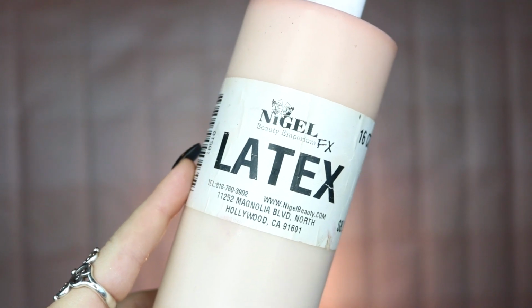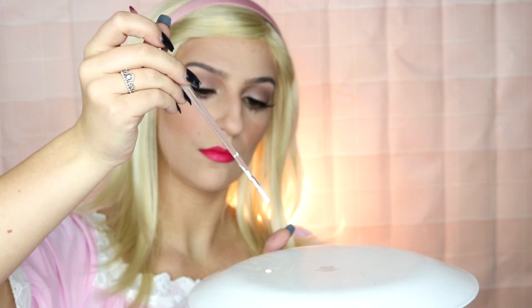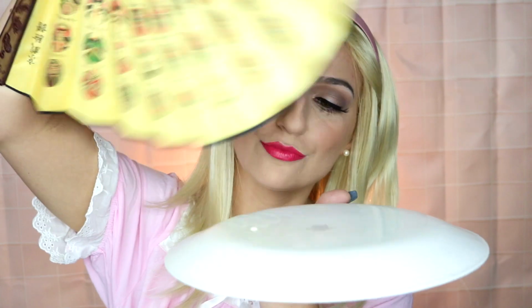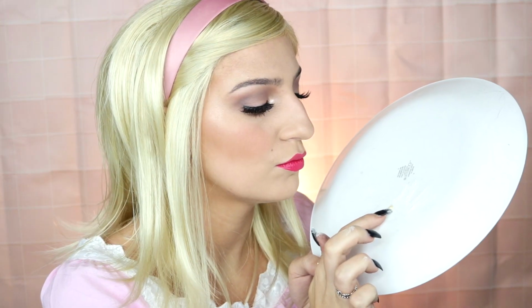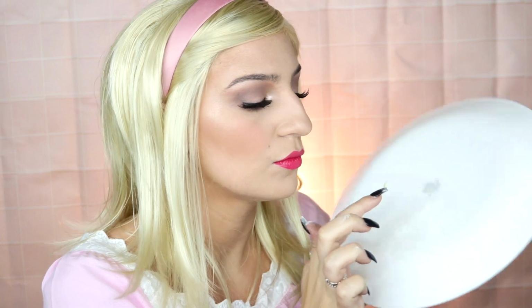We're going to start off by creating her mini pimple. I'm going to be greasing up a plate with my Vaseline, and then I'm going to be taking literally a drop of liquid latex and dropping that onto said plate, waiting for it to completely dry, and then we are going to powder that with some baby powder. Once it is finished, you can just flick it off gently by using your finger.